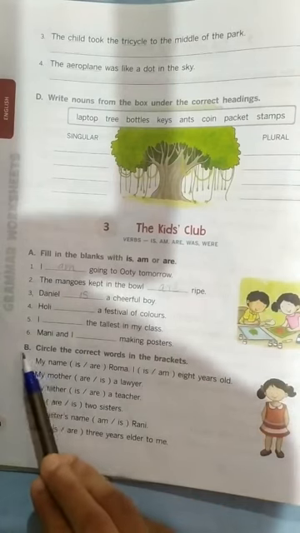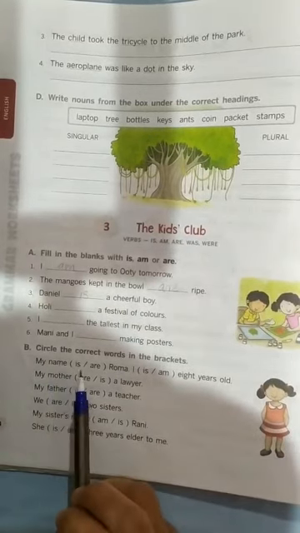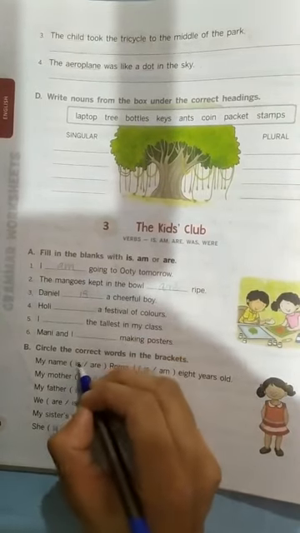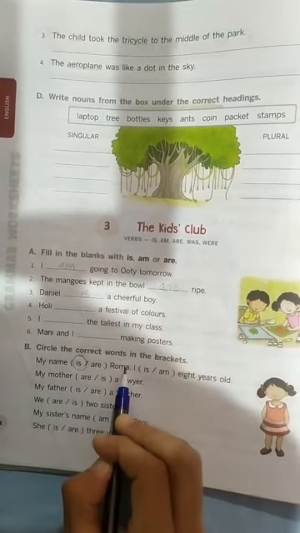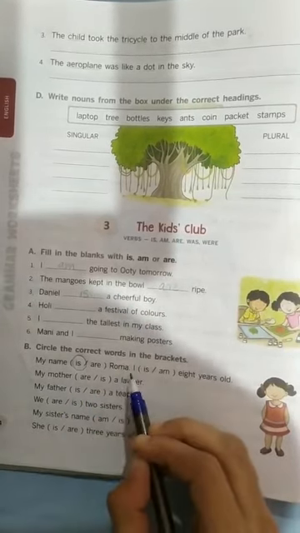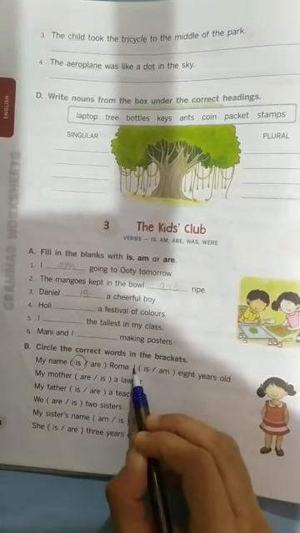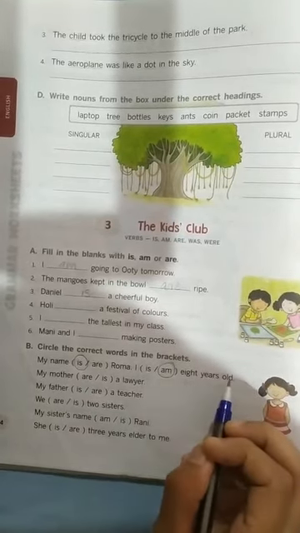Then, B. Circle the correct words in the brackets. My name dash Roma. Which is the right one? Is or are? My name is. Circle the correct word. My name is Roma. Then, I dash 8 years old. I. Am should come after I. So, am is the right answer. I am 8 years old.